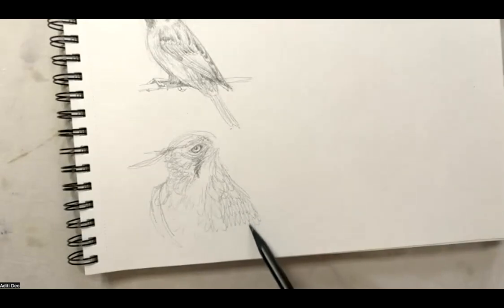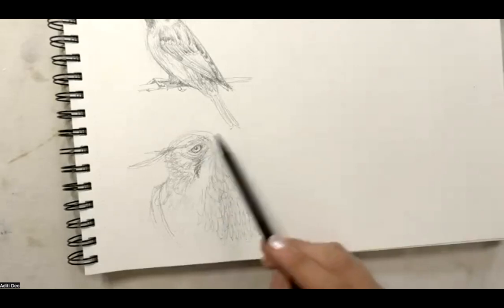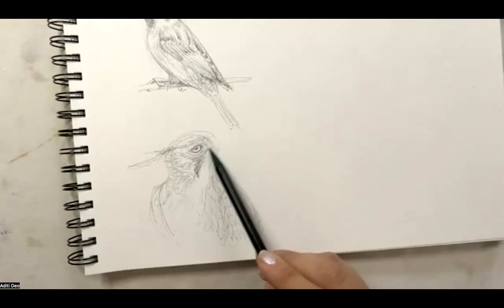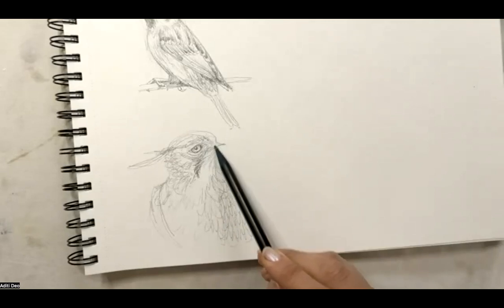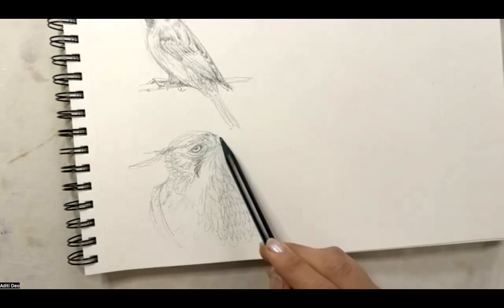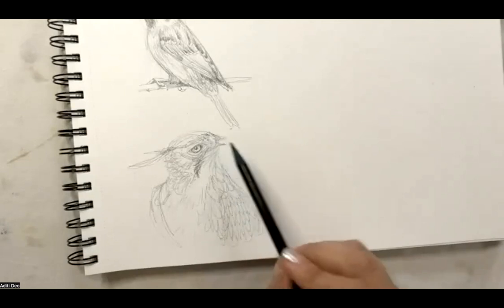See? So it's a very graphic looking bird. And you can have fun with a whole lot of textures. This eventually can turn into a graphic image of the bird also. And give it just about 5 minutes or so, not more than that.